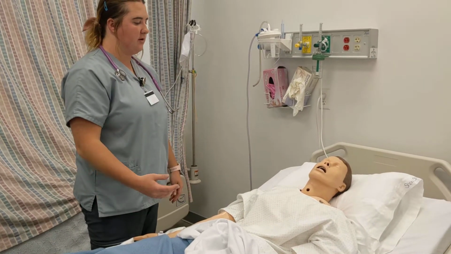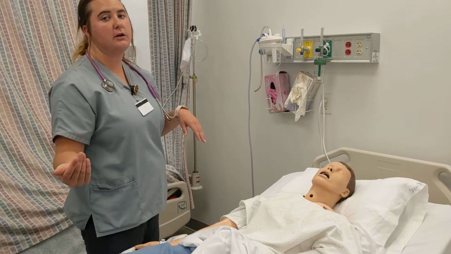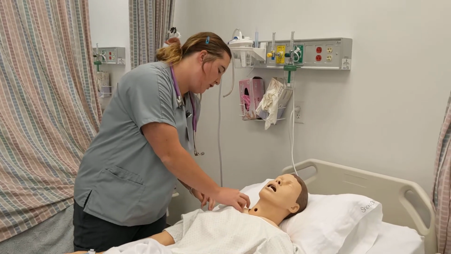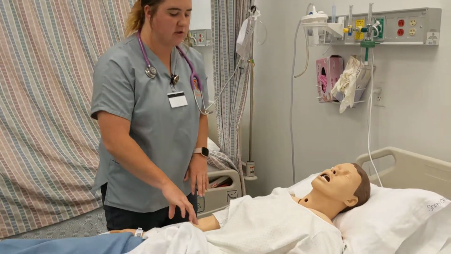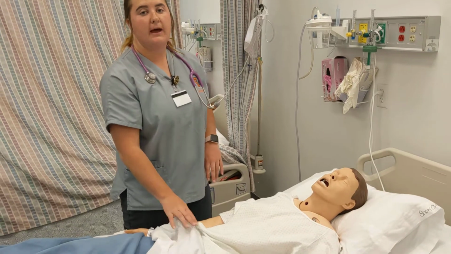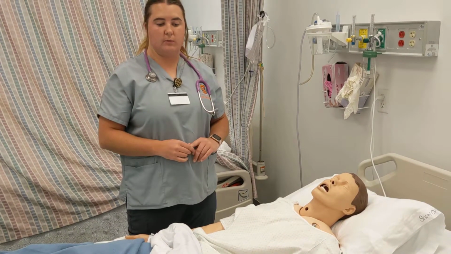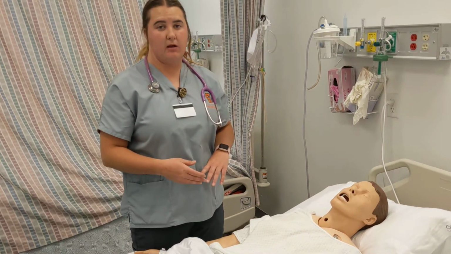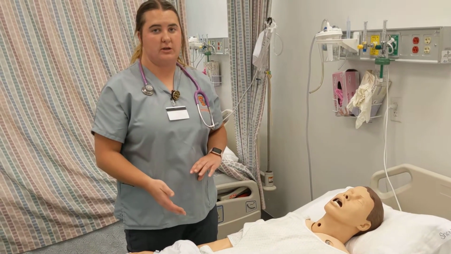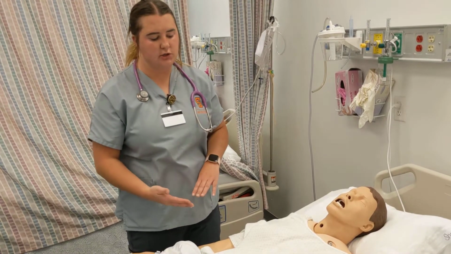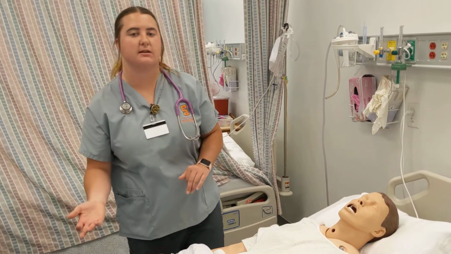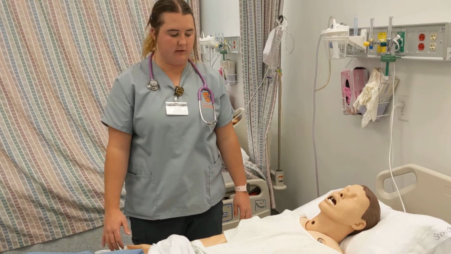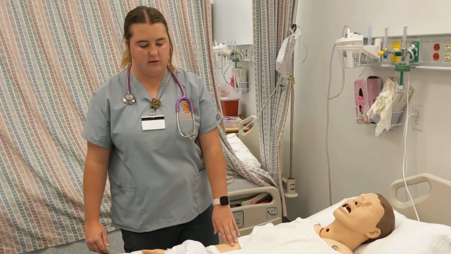So now I'm going to look at her skin, her color, the integrity, which everywhere looks great. Her turgor looks good. The integrity looks good. She does have a wound here, and since she does have the wound, we would then assess the type of wound, any drainage, any smell, the type of drainage, measure the wound if necessary, and things such as that. But other than that, her color is good, her integrity is good, her turgor is good, so that is all great.